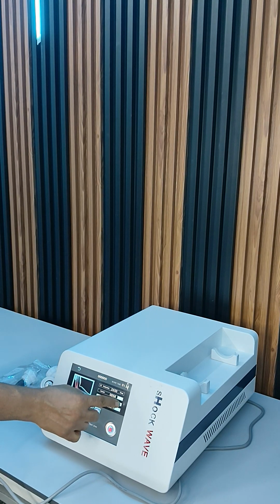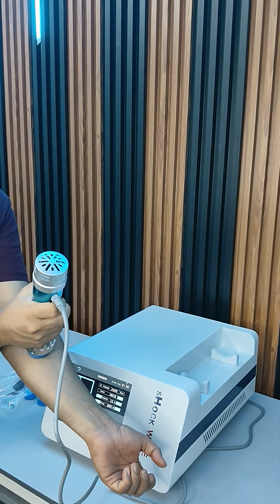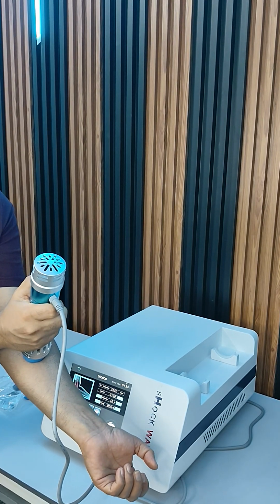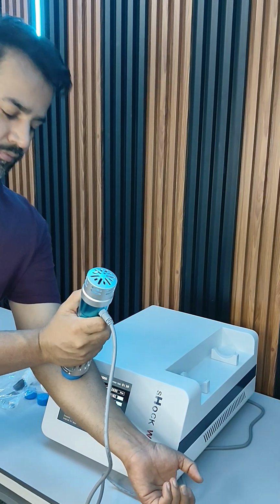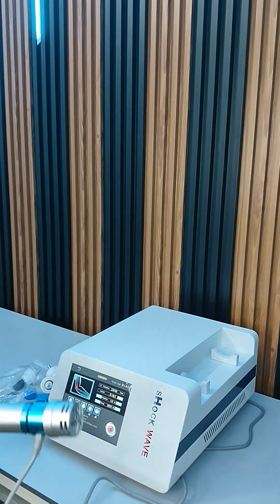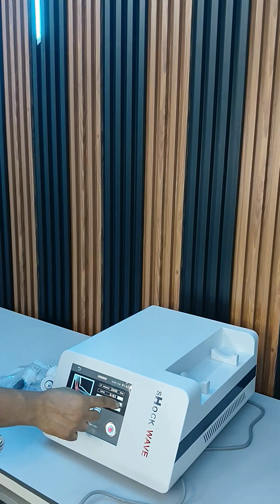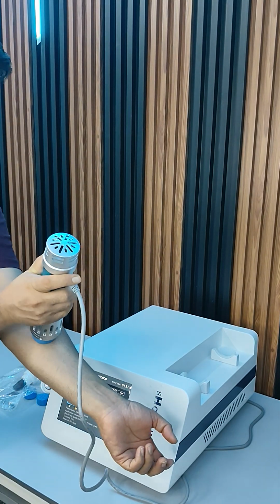And this is the 60 hertz, you can see. So you can see 60 hertz. And this is the 5 millisecond. I'm getting quite a great impact on my hand. If I want to increase the energy, I will decrease the frequency to the medium range, and now I will increase the energy to 25.